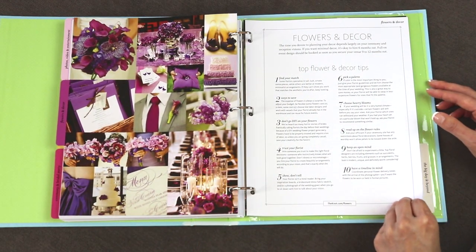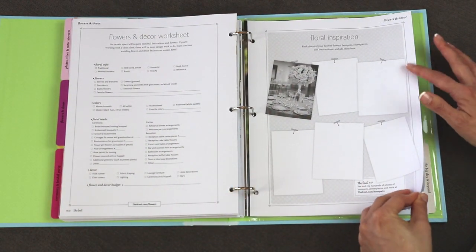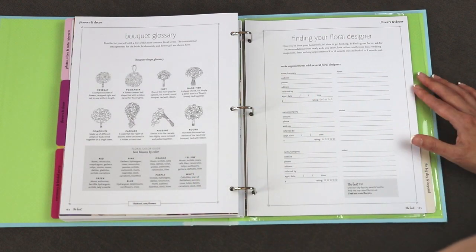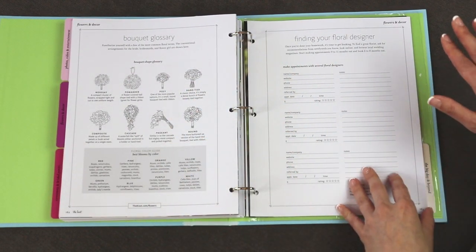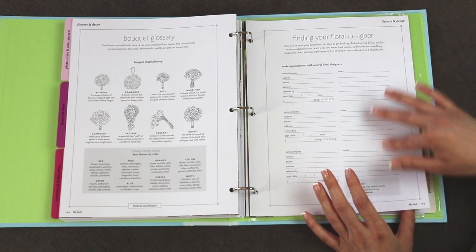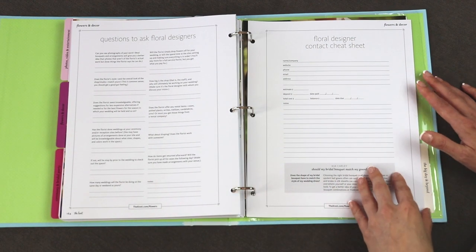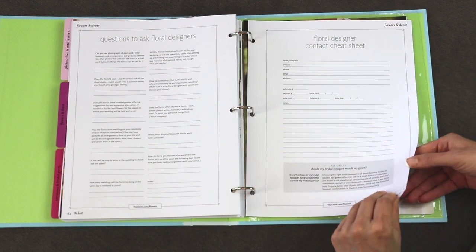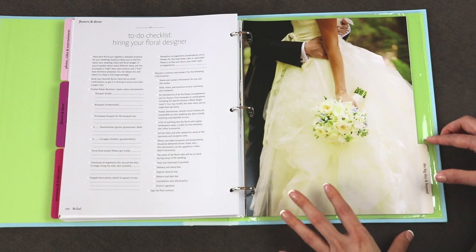So a nice top 10 list over here, followed by a worksheet and mood board, and then a bouquet glossary. You have these beautiful icons, again, much nicer than pictures because it's on white paper, and then how to find your florist, and then questions to ask them, and then a cheat sheet for their contact information, and followed by a checklist. So hopefully by now you see the pattern.